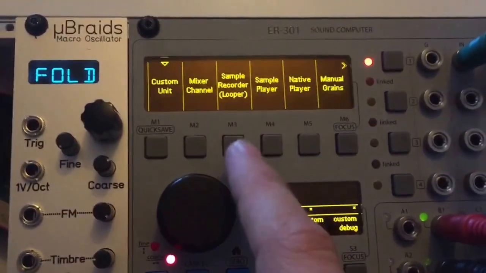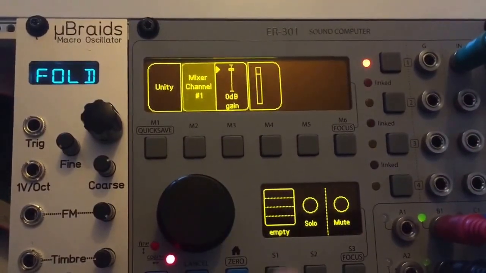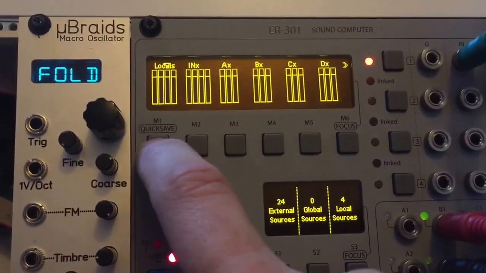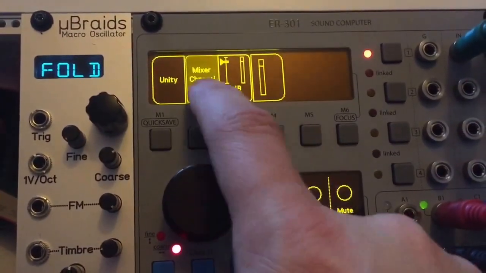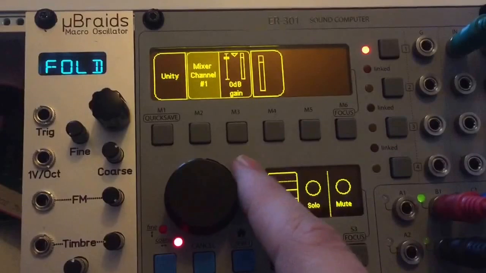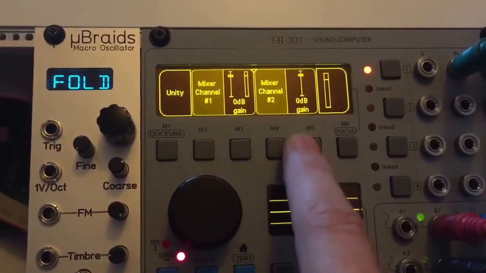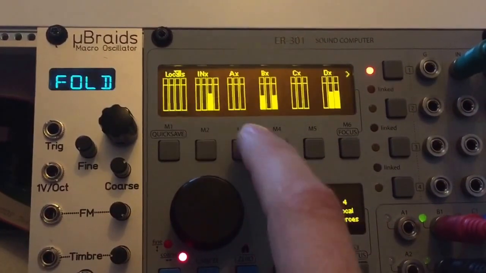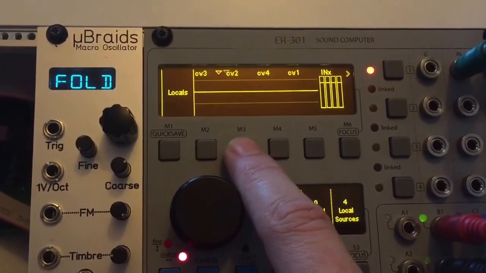So what I'm going to do is insert a mixer channel. I'm going to go into it, and I'm going to assign it CV1. And that's at Unity at 0. So let's add another one. We'll go mixer channel number 2. We'll assign this one CV number 2.